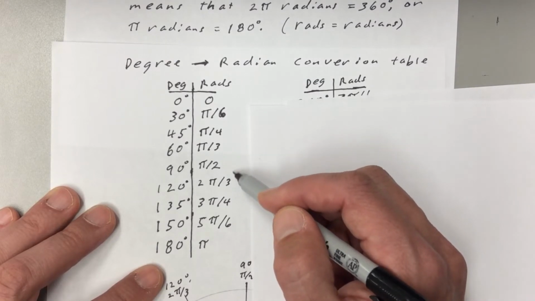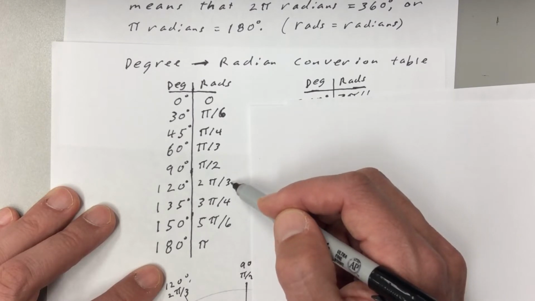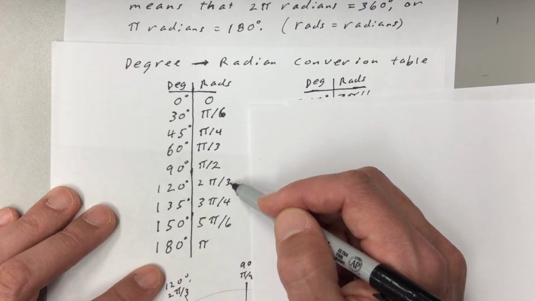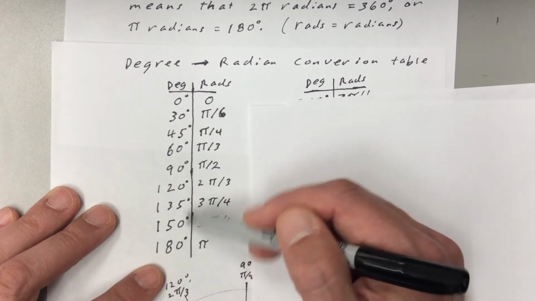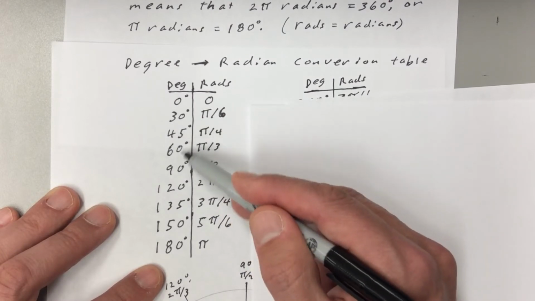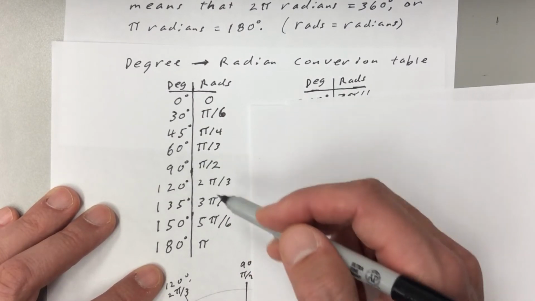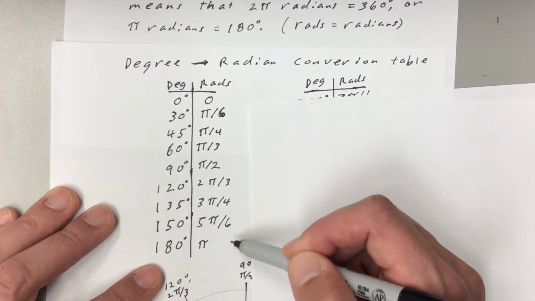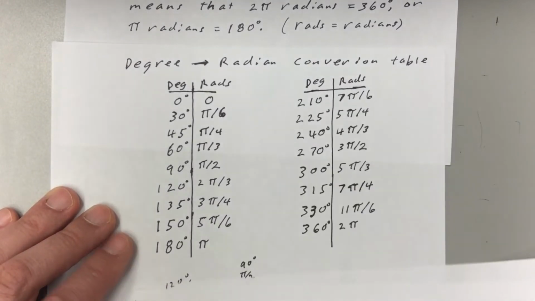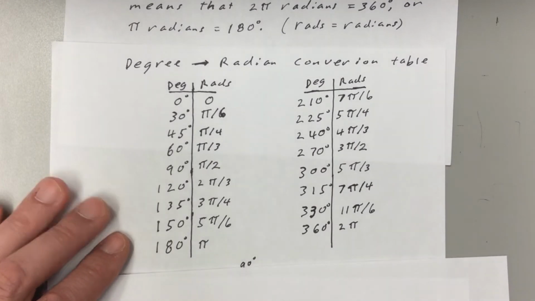Okay, and then 4/6. Well, 4/6 reduces to 2 over 3. Okay, so each time we're going up by 1/6 of 180, because 30, 60, 90, 120, they're all going up by 1/6 of 180, or 30 degrees. Okay, and so on. And then we get the second half of the table, which looks like this.